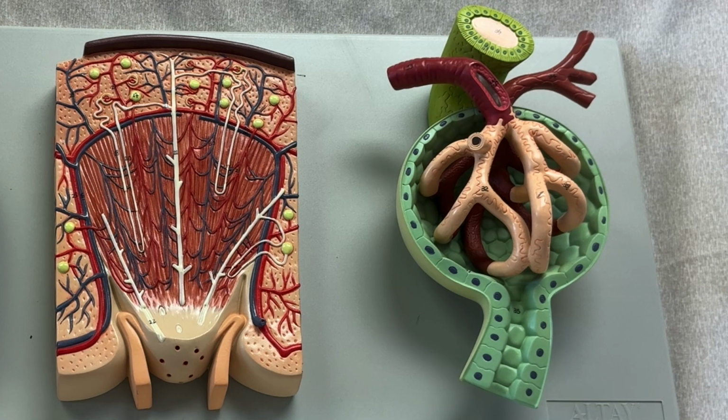The reason for that is because we want to create pressure. So when blood comes through the afferent arteriole and moves through the glomerulus, because this diameter is smaller, we're going to generate pressure, which is then going to force fluids from the blood in these capillaries out into what's known as the capsular space. And that fluid is known as filtrate. And this is what's going to make its way into the proximal convoluted tubule, into the PCT.